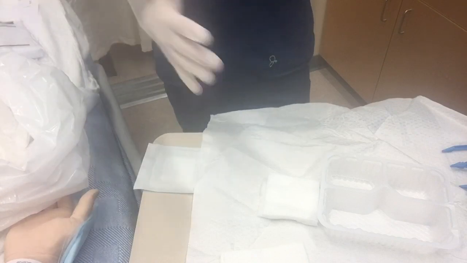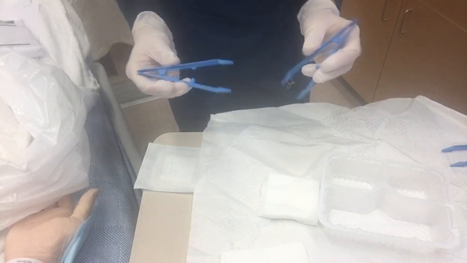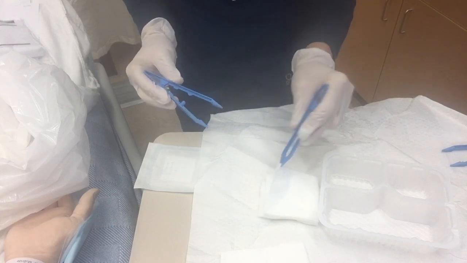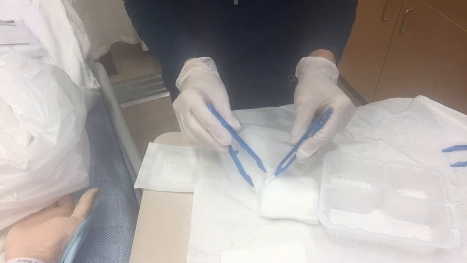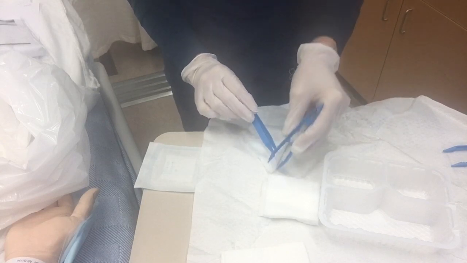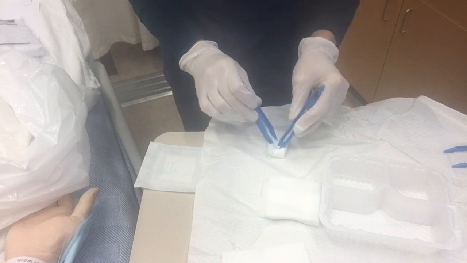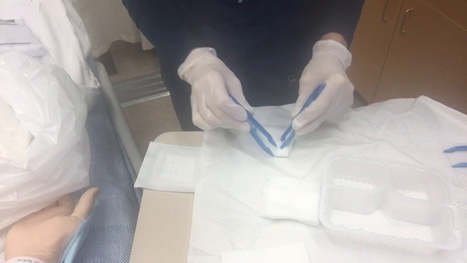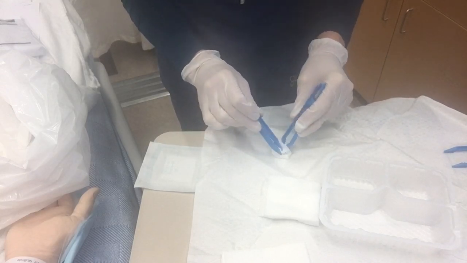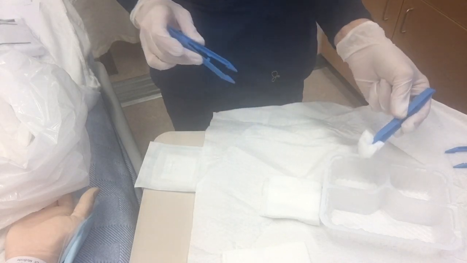Okay, with my two clean forceps, I'm going to take one gauze at a time, and I'm going to just package them up into little bundles. And I'm going to soak that in the normal saline.